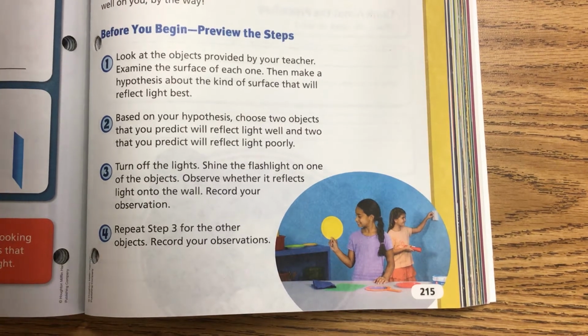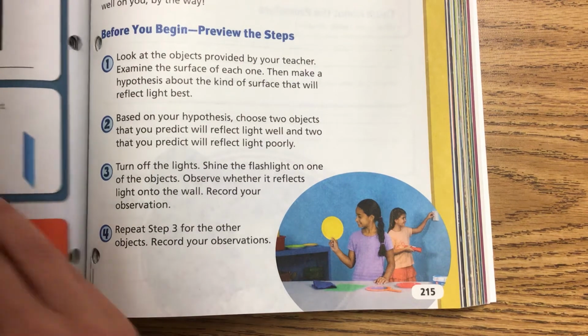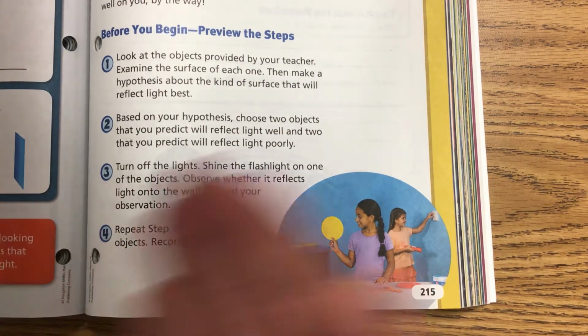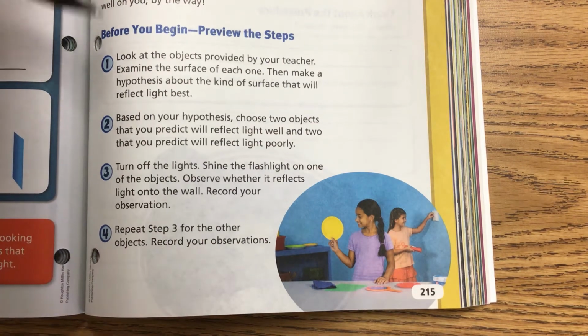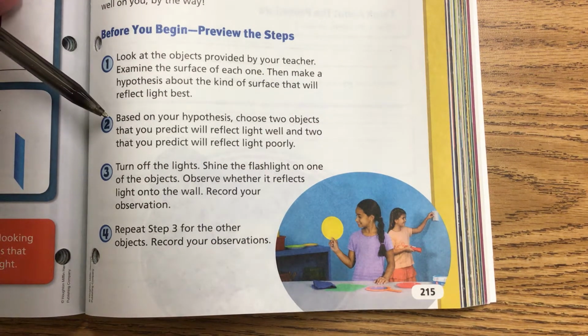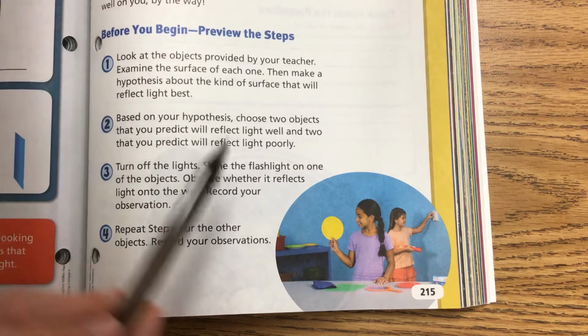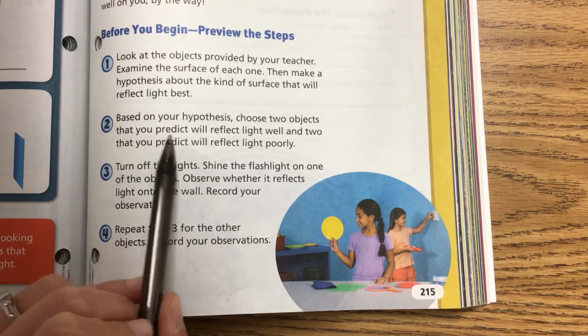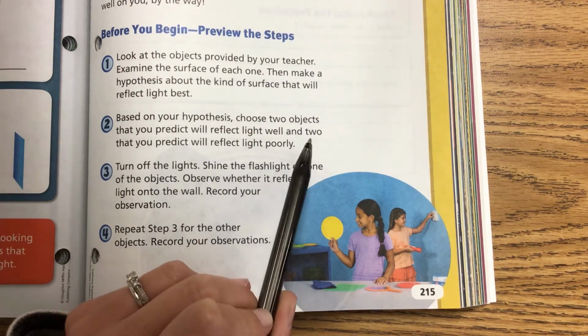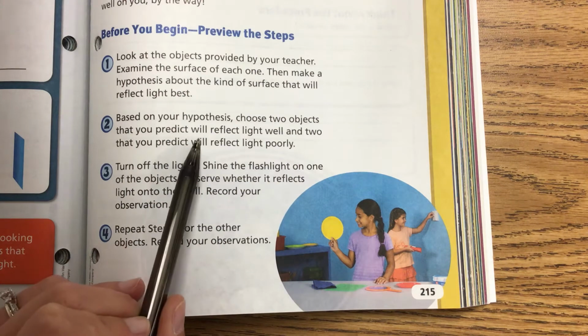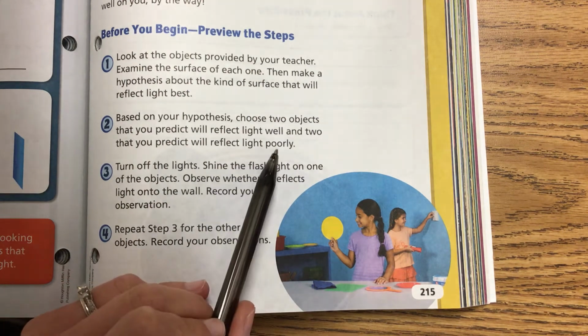And we know from our reading before that reflecting light means that the light will bounce off of it back to you. So, based on your hypothesis, based on your thinking, you are going to choose two objects that you predict will reflect light well, and two objects that you predict will reflect light poorly.